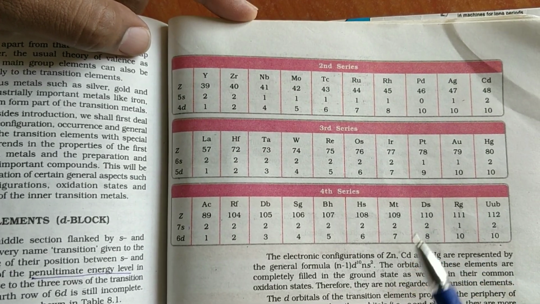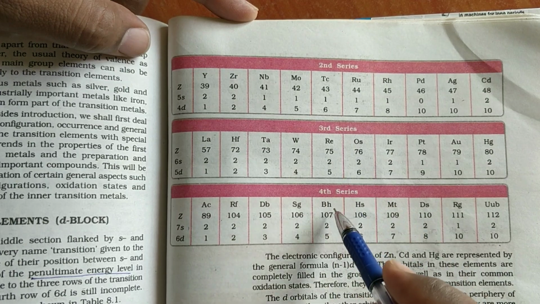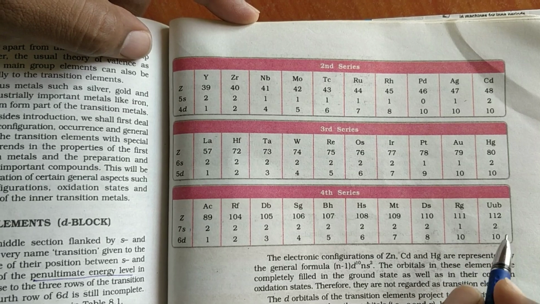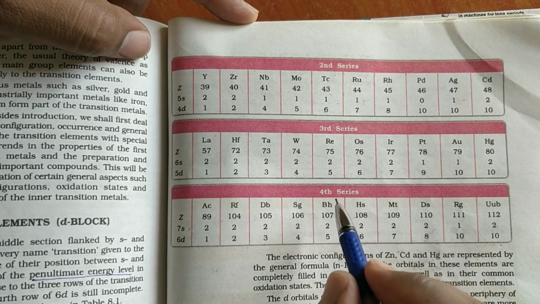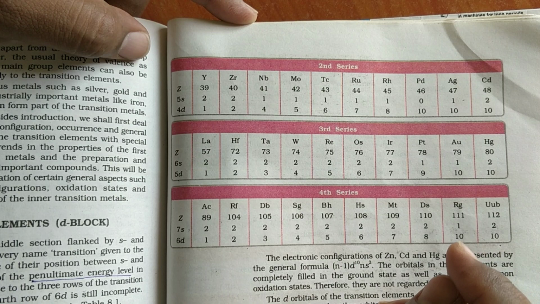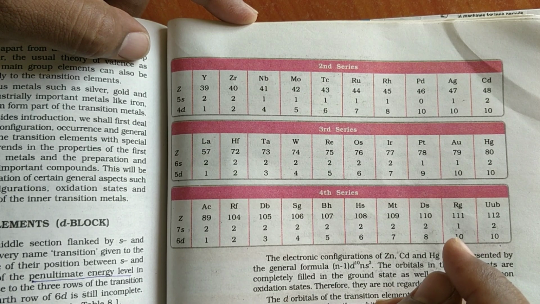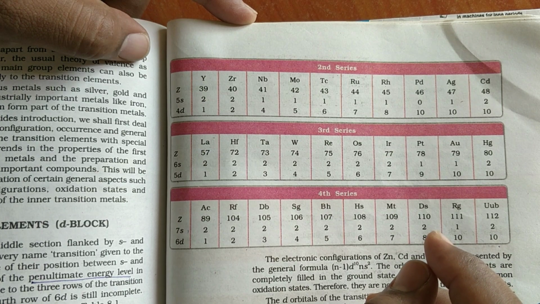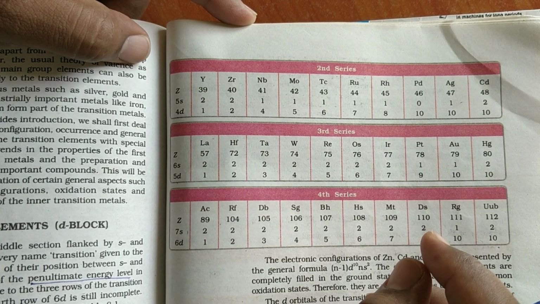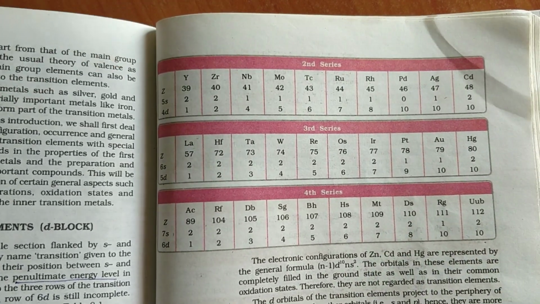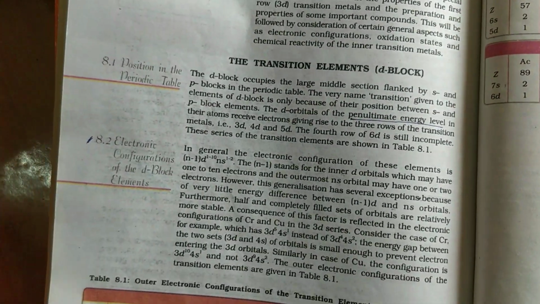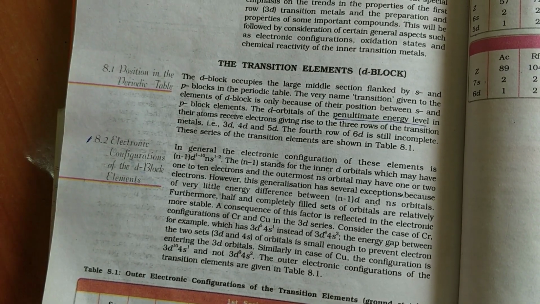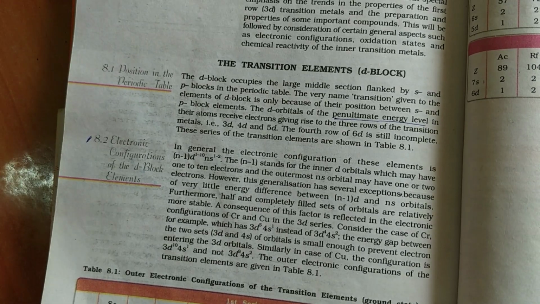These are the 4 series: first series, second series, third series, fourth series. The first series is called the 3d series, the second series is called 4d, the third series is called 5d, and the fourth series is called 6d. Is it clear? This is the information about 8.1, position in the periodic table. Next we will come across the electronic configuration of the d block elements.